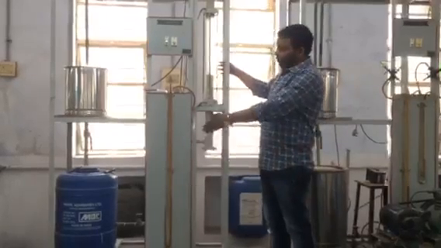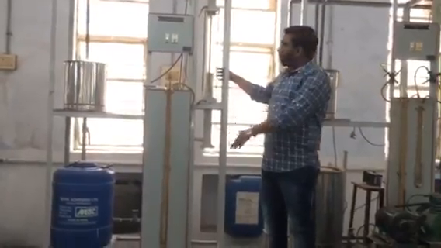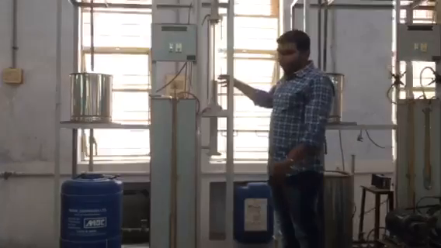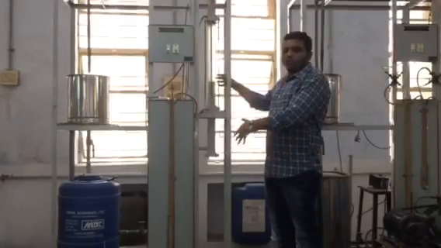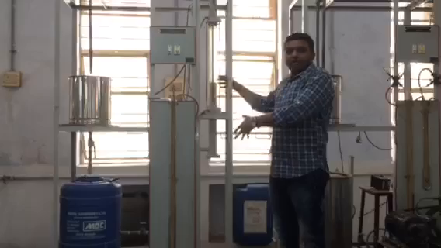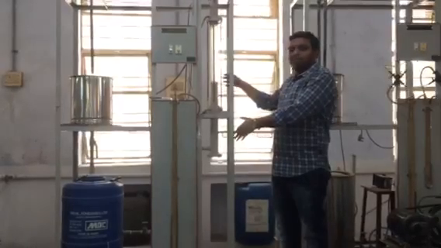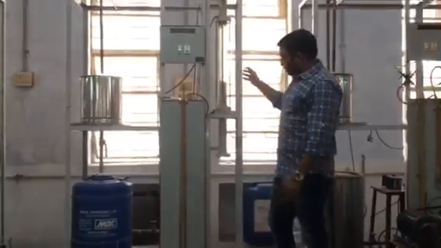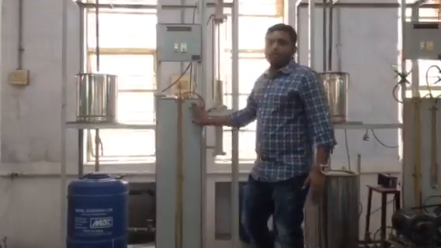And if we are using a filter process for water purification, then it contains Fe metal, which is one of the reactants in catalysis.